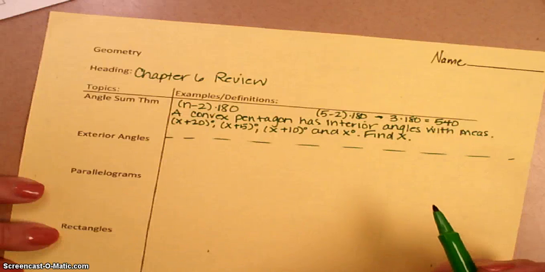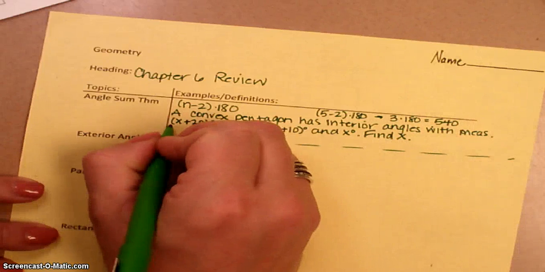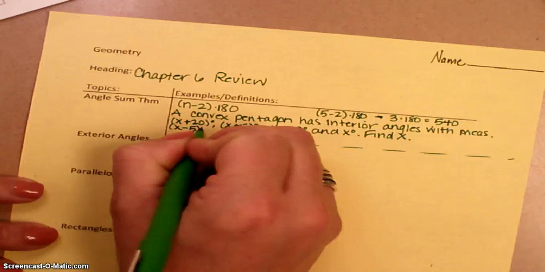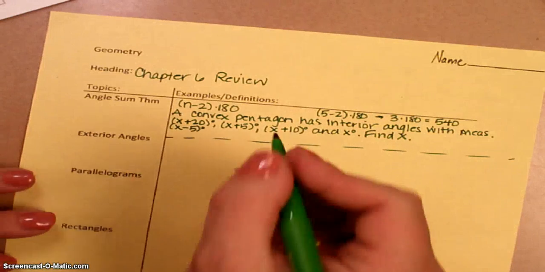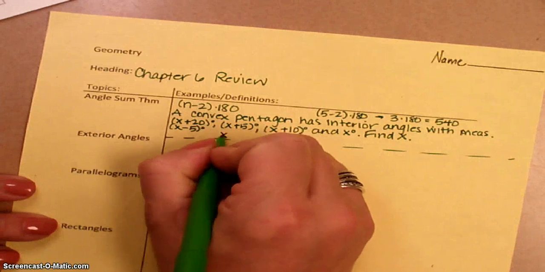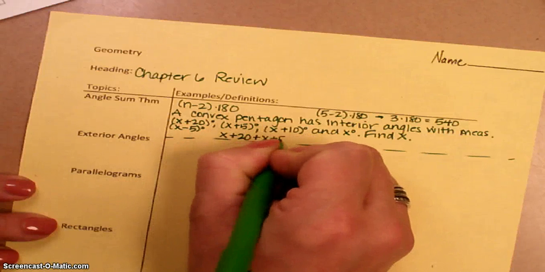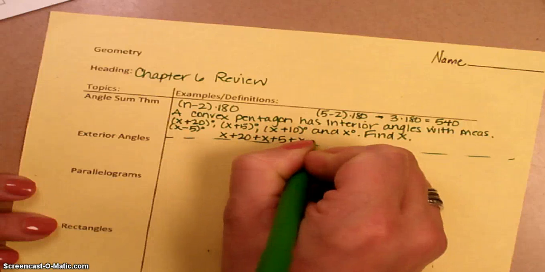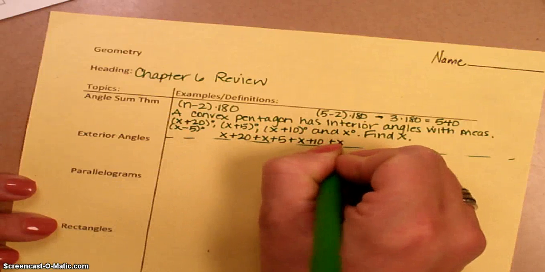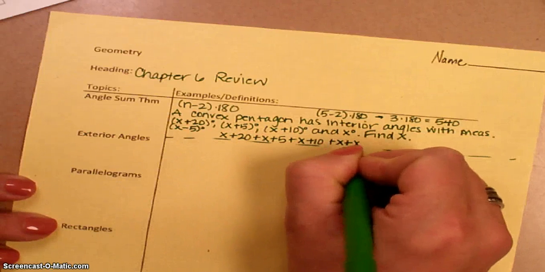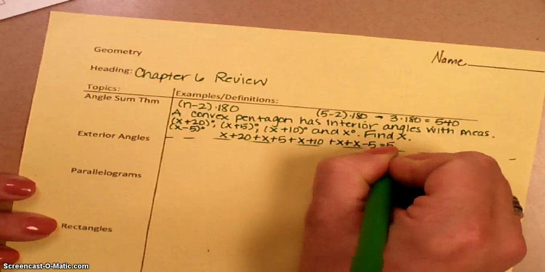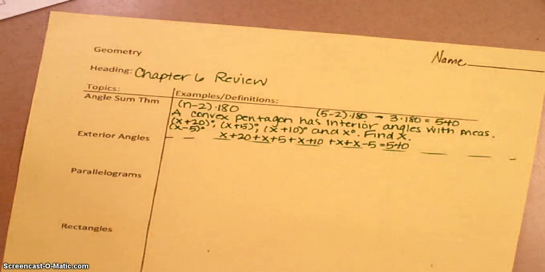Oops, I think I missed one. Oh, I did miss one. Oh, shoot. There's an x minus 5 as well. I'm like, wait, I only have 4 angles here. Okay, so if we add all these angles together, x plus 20 plus x plus 5 plus x plus 10 plus x plus the last one that I just added, x minus 5, that equals 540.